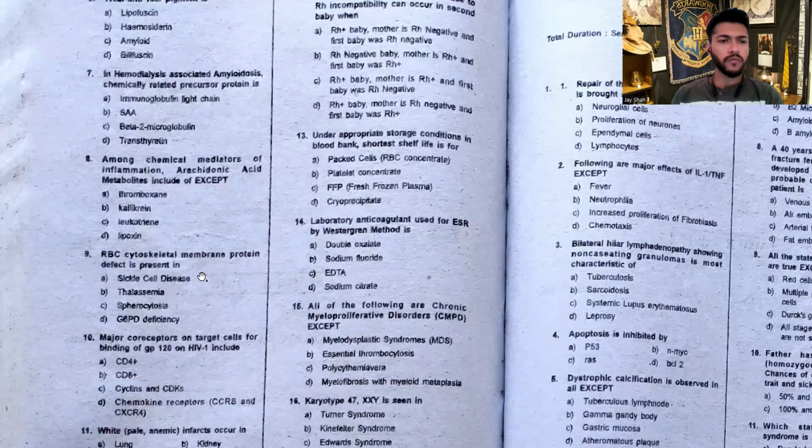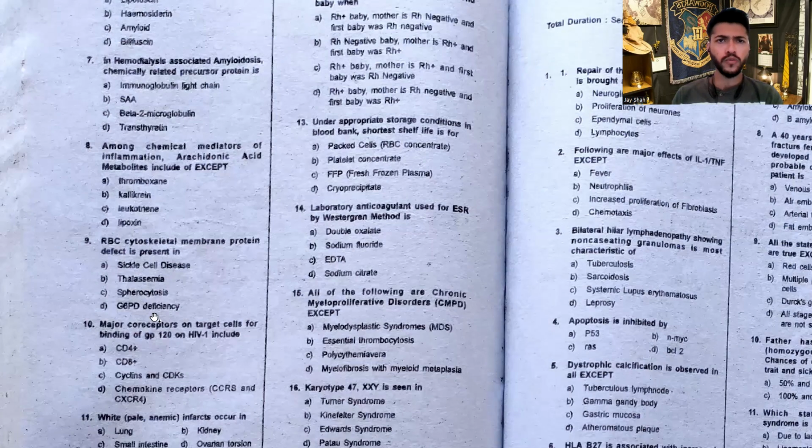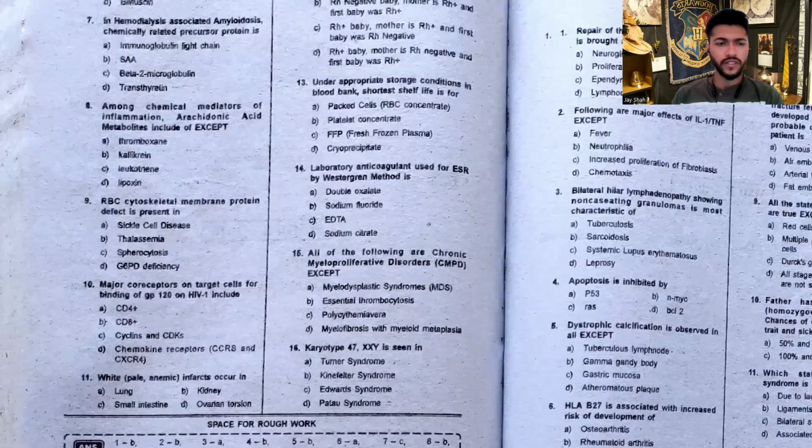RBC cytoskeletal membrane protein defect is seen in: sickle cell disease, thalassemia, G6PD, all of them? G6PD is an enzyme defect. It's not a protein defect. Sickle cell and thalassemia are hemoglobin defects. Spherocytosis is a membrane defect. So the answer is spherocytosis. Autosomal dominant, spectrin mutation. Spectrin and ankyrin.